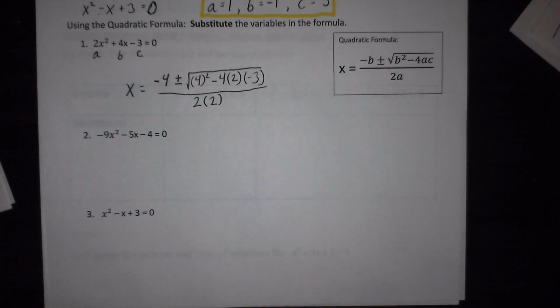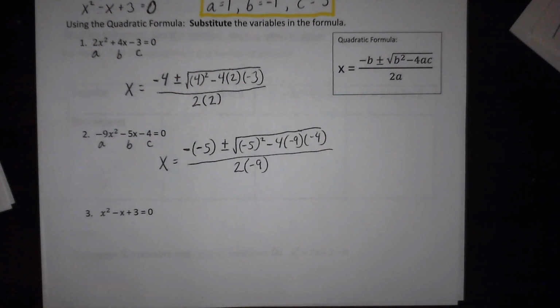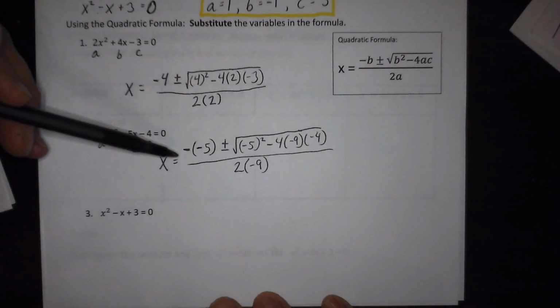Okay, so now I want you to do the second one. Identify the a, b, and c. And then how would it look as with the quadratic formula? Okay, so this is how it should have been written.